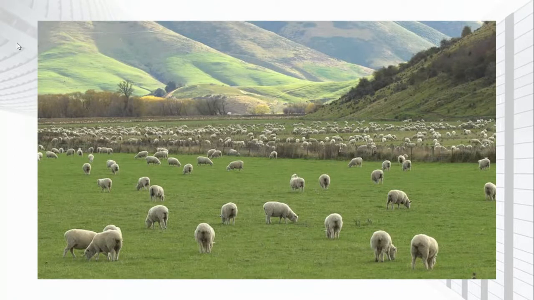And if you look at this photo, notice how the sheep in this field look bigger in the front and smaller in the back because of the space difference. Things that are closer to us appear larger, and things that are further away appear smaller.